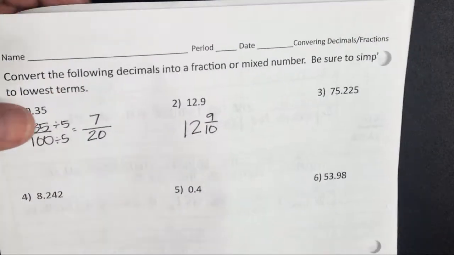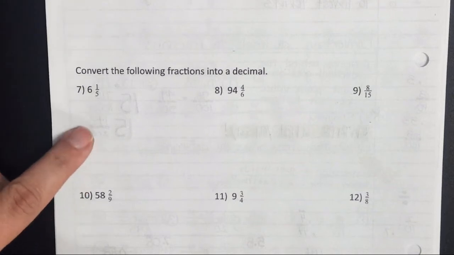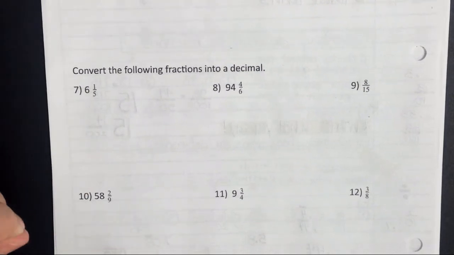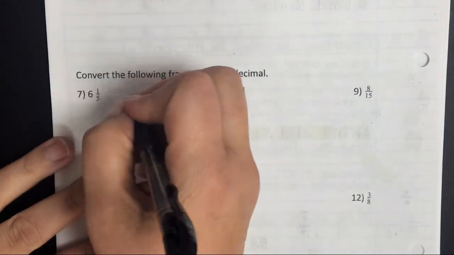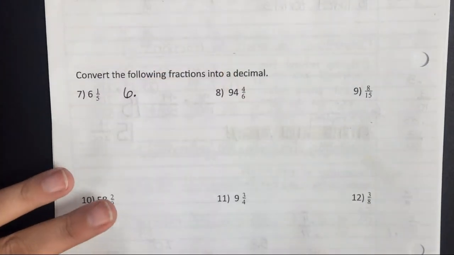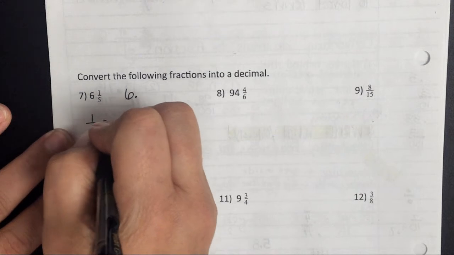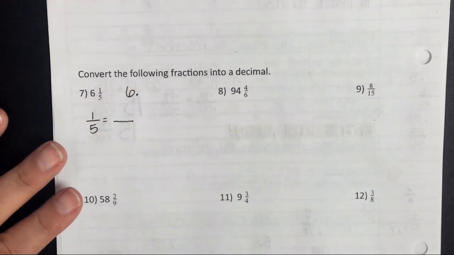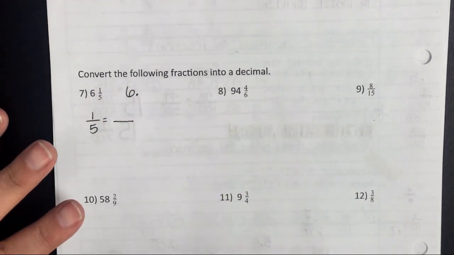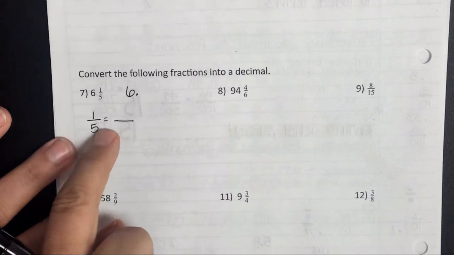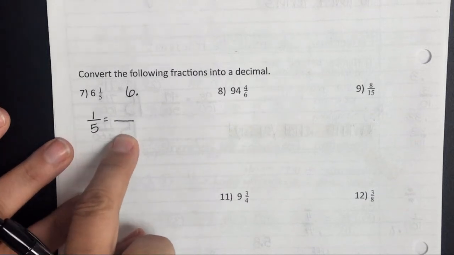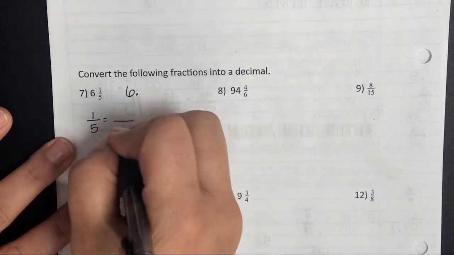All right, let's look at the bottom. We have 6 and 1/5. What are we going to do with the 6? Okay, it is in timeout. Now, I want to show you one thing real quick. Remember a while ago I said if you could get a fraction that had a denominator of 10, 100, or 1,000, can I change this fraction to an equivalent fraction with a denominator of 10?